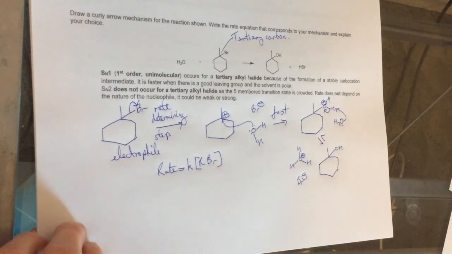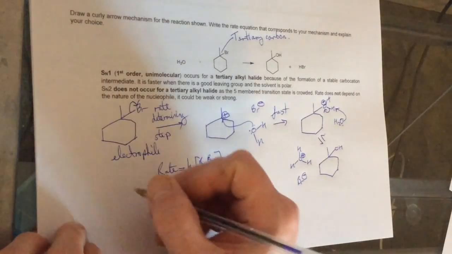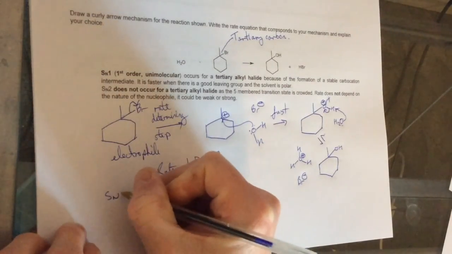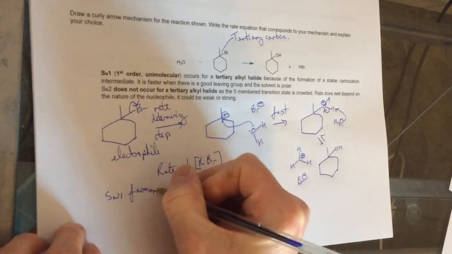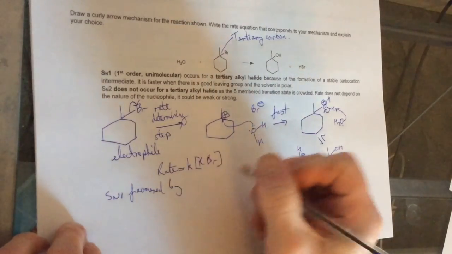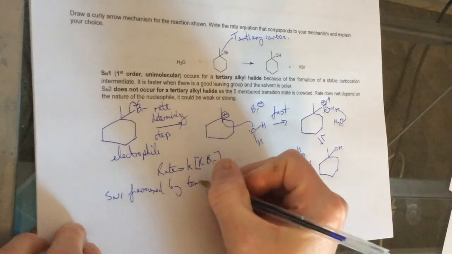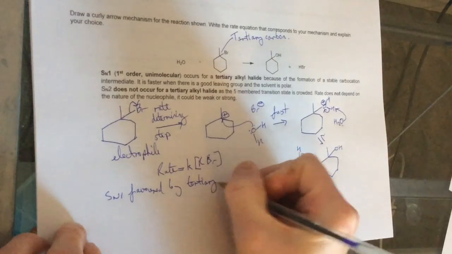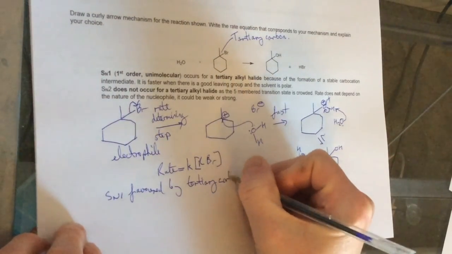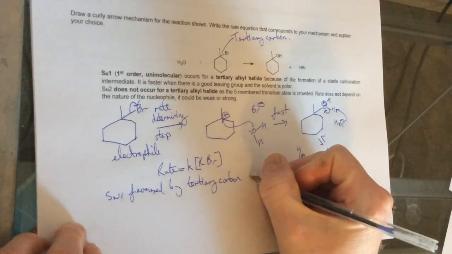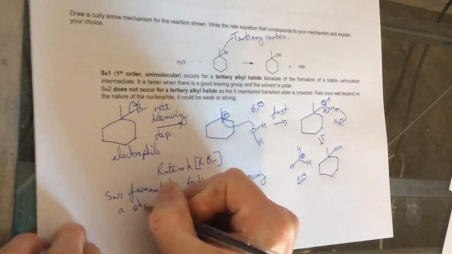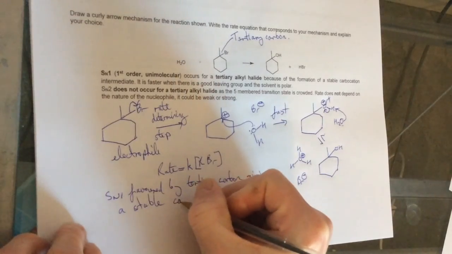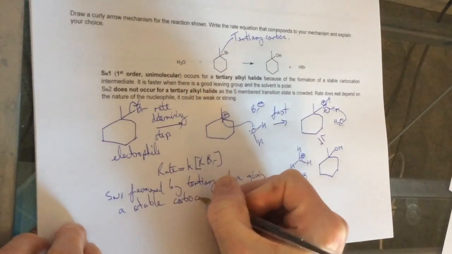And what favours SN1? In this case, SN1 is favoured by tertiary carbon giving a stable carbocation.